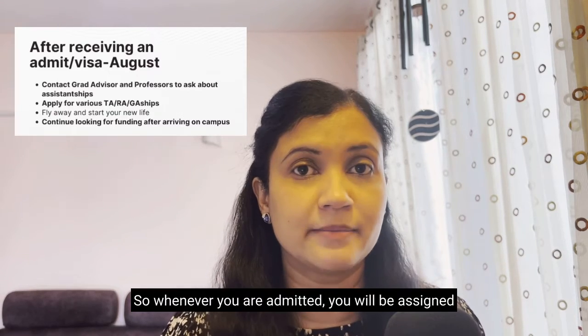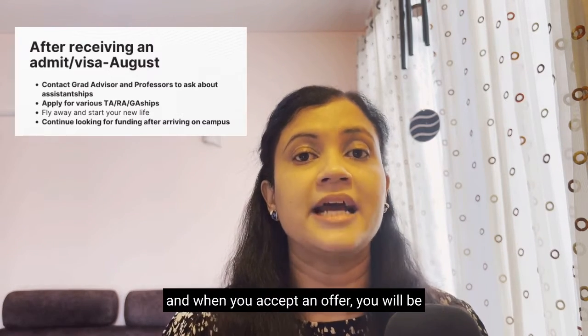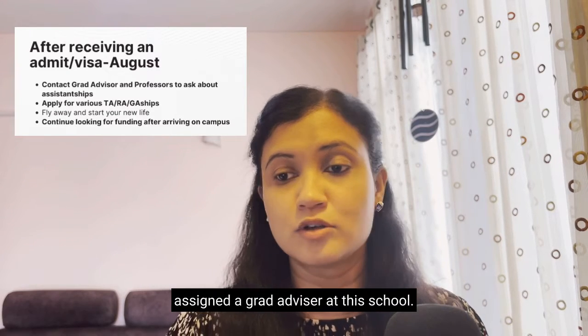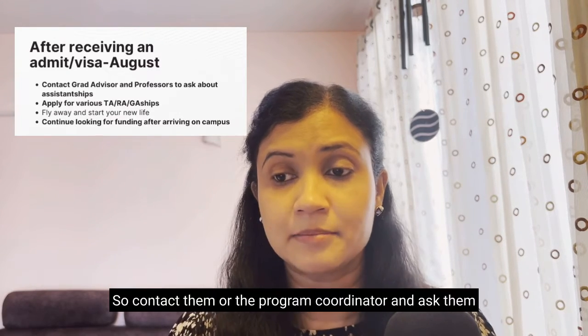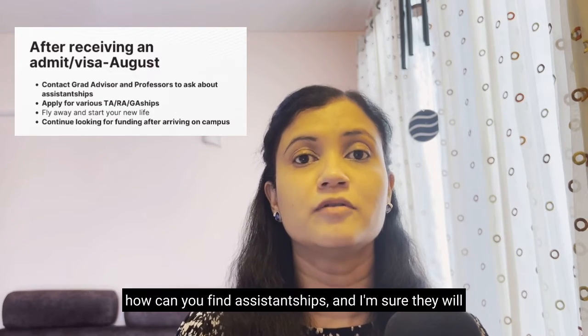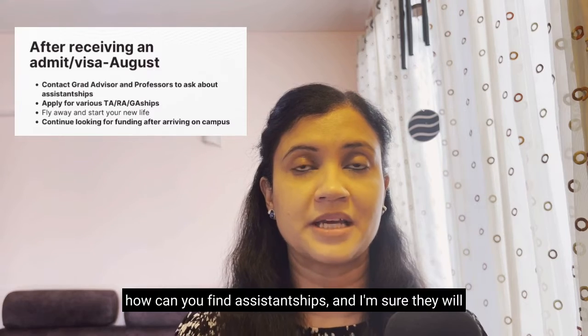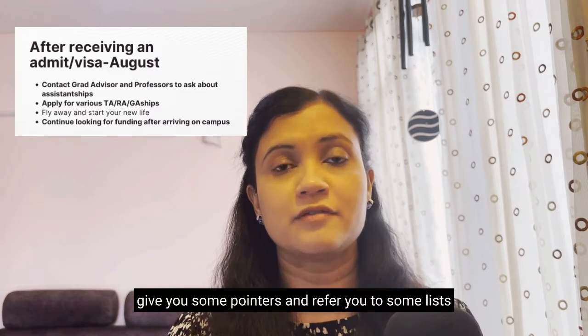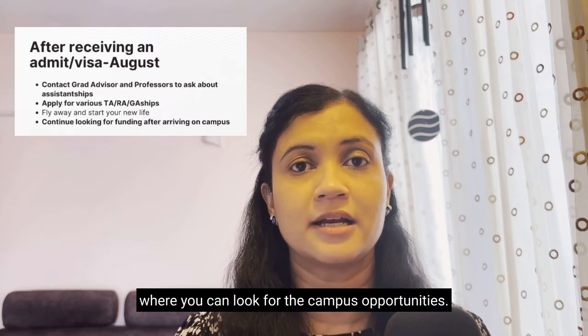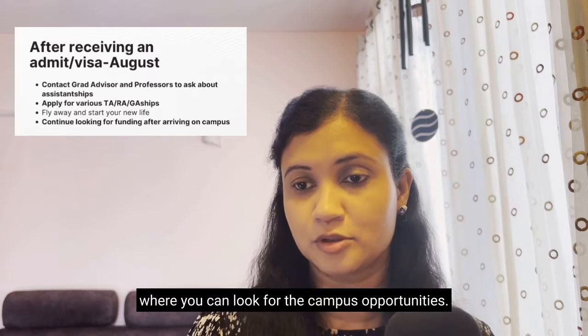Whenever you accept an offer, you will be assigned a grad advisor at this school. So contact them or the program coordinator and ask how you can find assistantships, and I'm sure they will give you some pointers and refer you to some lists where you can look for campus opportunities.